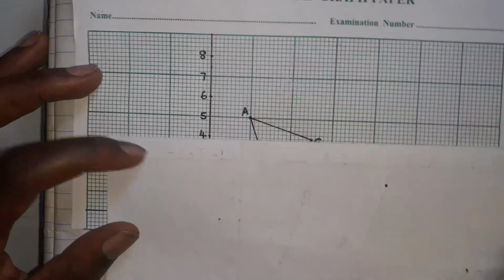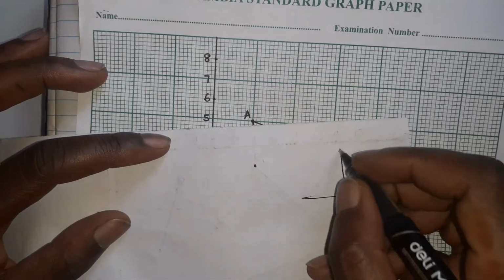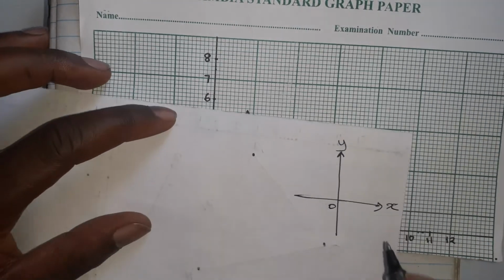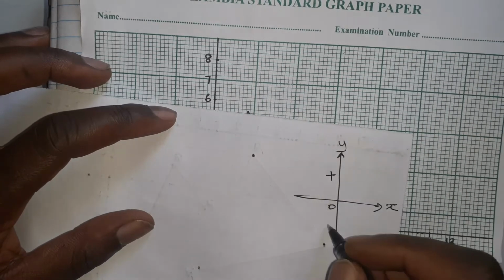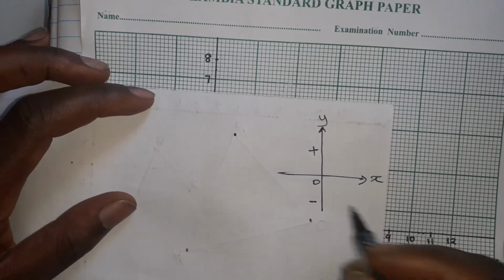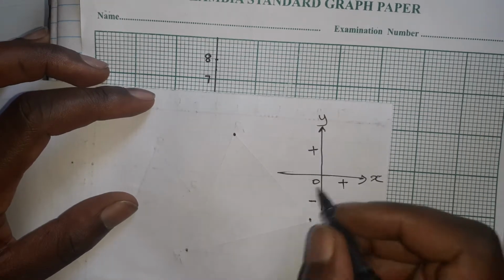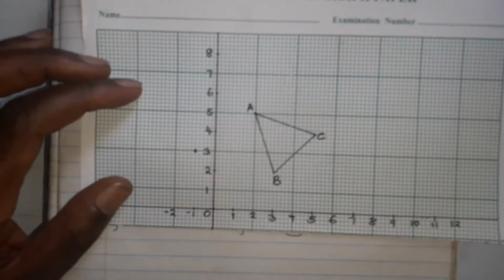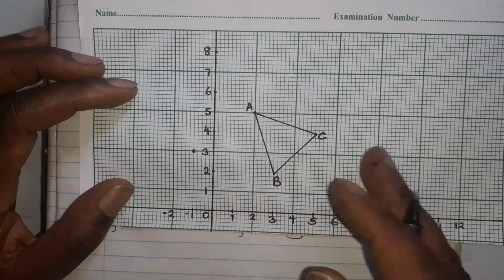You know that from the XOY plane, this is our Y and this is our X. Our origin is here. On the Y-axis, from the origin going up, we have a positive; going down, it's a negative. On the X-axis, going to the right-hand side, it's a positive; going to the left, it's a negative. So that's the rule that we're going to take here. When we're going to the right, it will be positive.